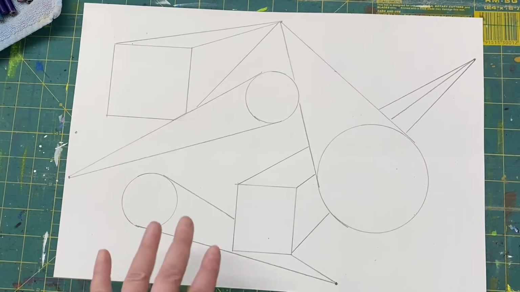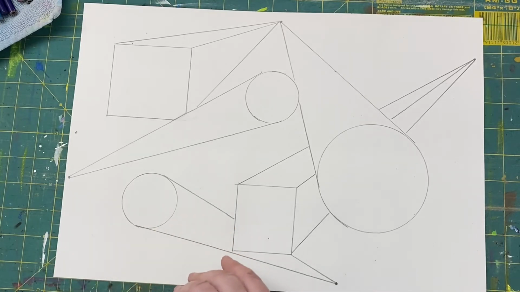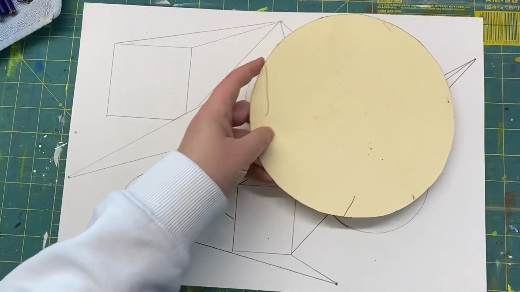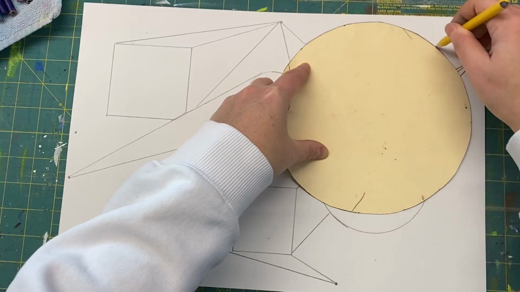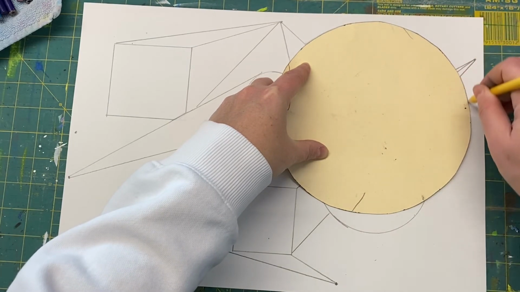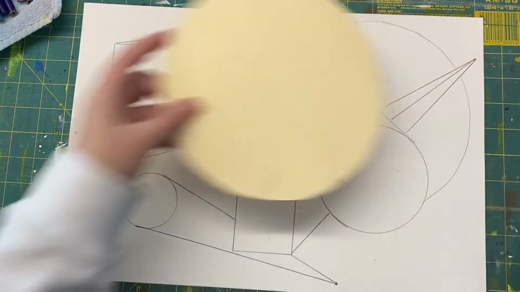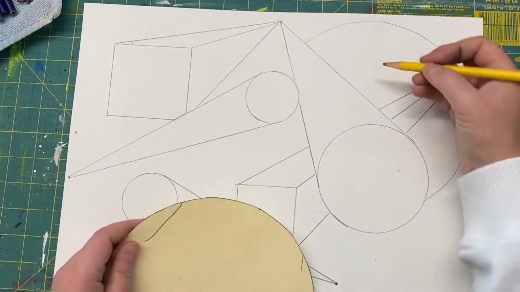So I may just use a bigger circle to add something in the background. And just trace this until it runs into something. Only part of it, not the whole circle, just a curve there. I kind of like that.